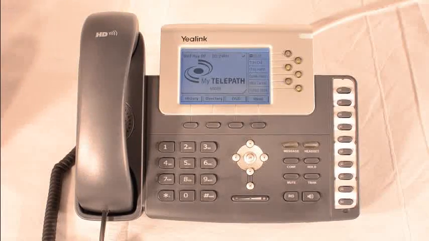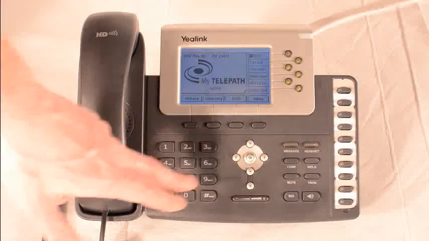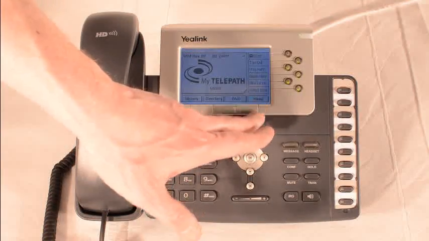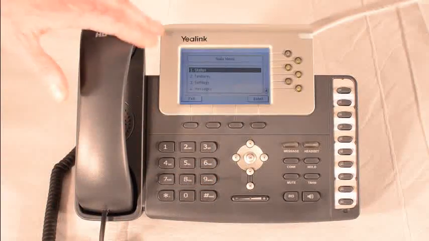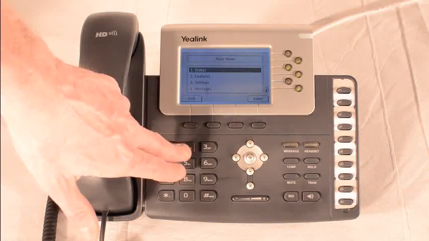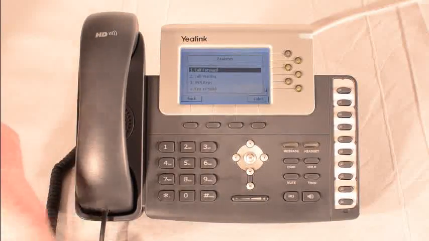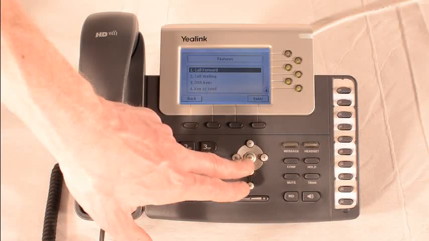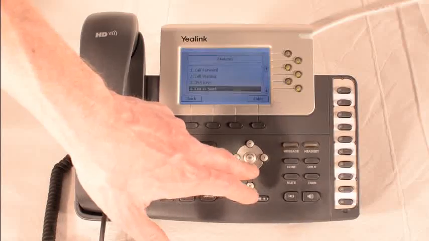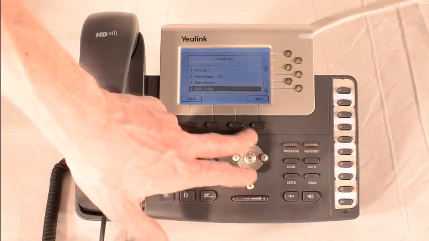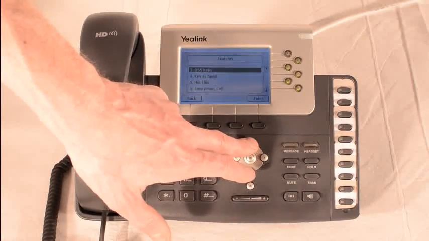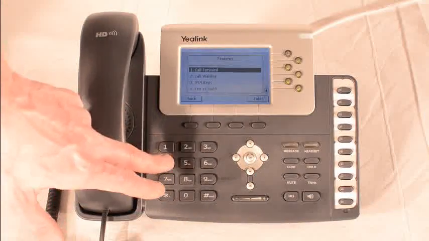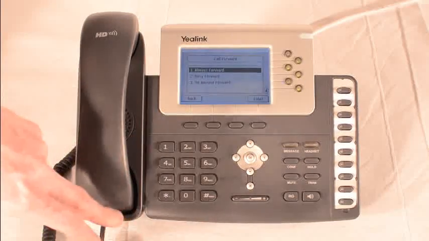To enable call forwarding on the phone, you will need to access it through the menu key. The menu key is this soft key here. So when I hit the soft key, I see the menu, and I press 2 to access the features button. There's several features here that we'll look at. Actually, just call forward is all we're going to look at. So to enable call forward, press 1 in the features button.